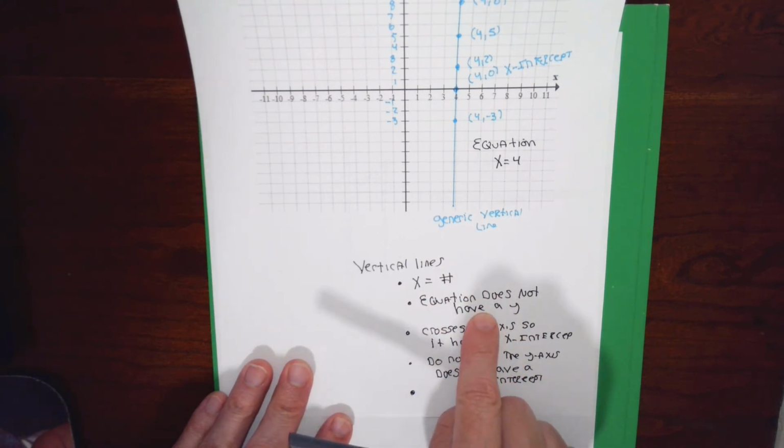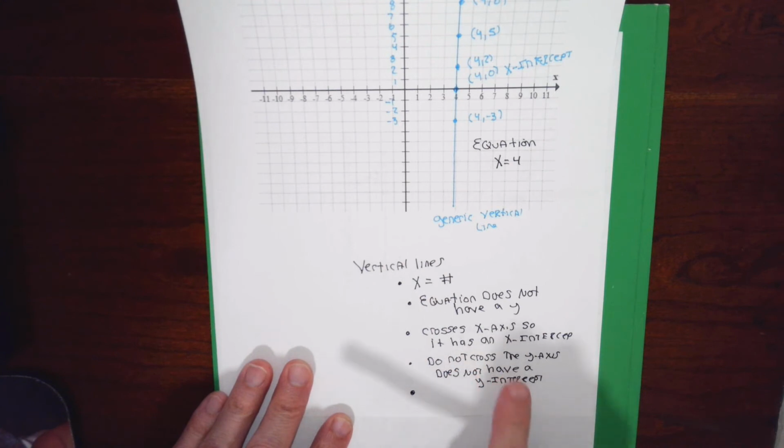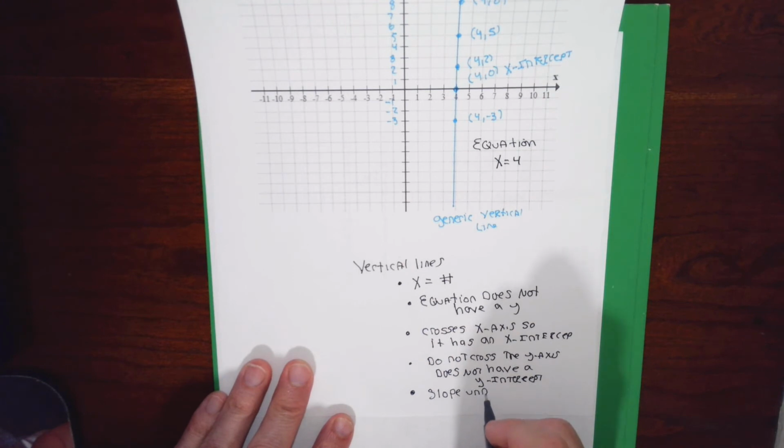It doesn't have a y. It crosses the x-axis, so it has an x-intercept. It's parallel to the y-axis, and it doesn't cross the y-axis, so it doesn't have a y-intercept. And all vertical lines have the same slope. The slope of all vertical lines is undefined.